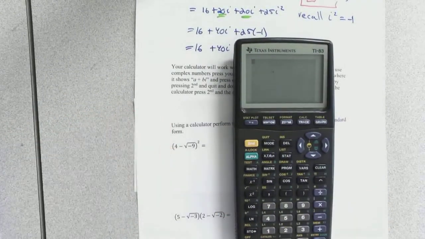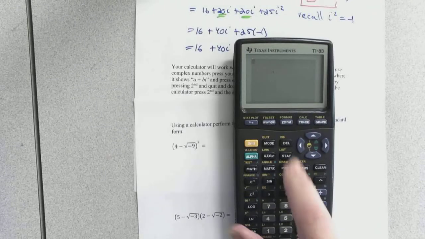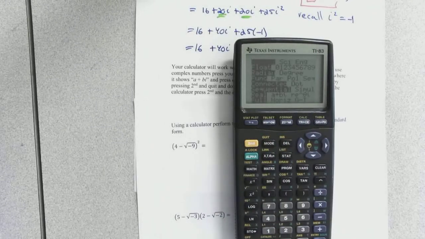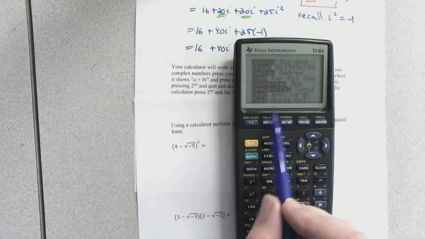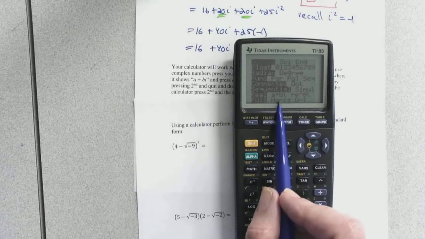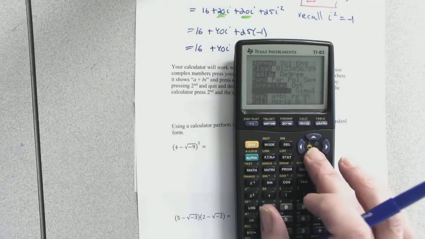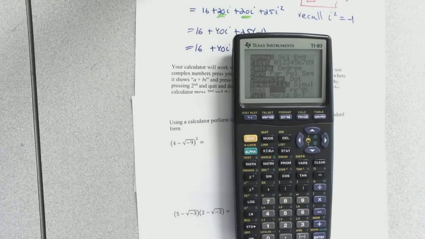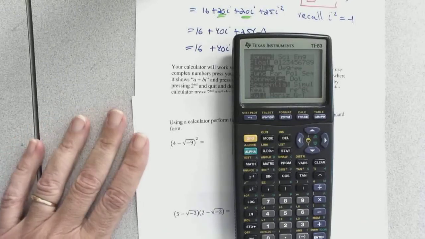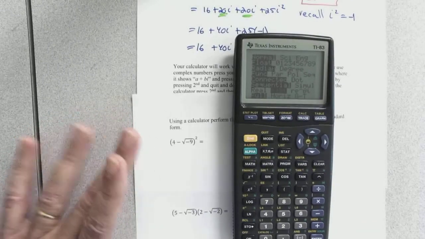There, you can see it. Okay, we have to tell the calculator that we want to use complex numbers. So you press your mode button. And notice down here at the bottom, we've got A plus BI right there. You can see it. So I'm going to arrow down and over and hit enter. And now it's ready to do complex numbers.